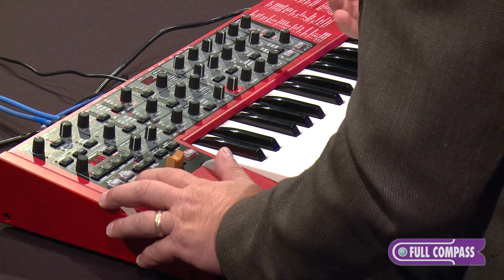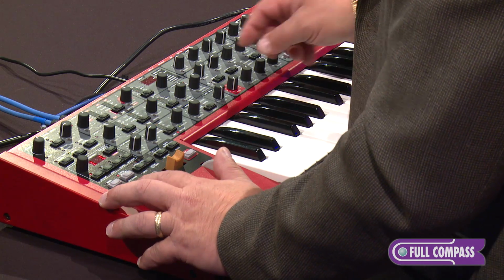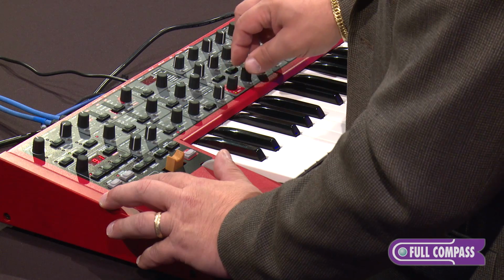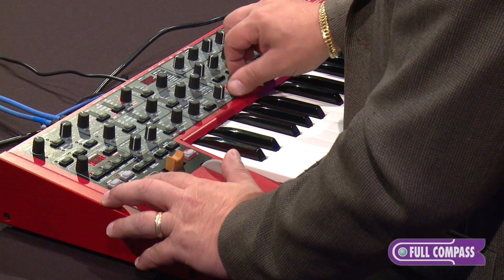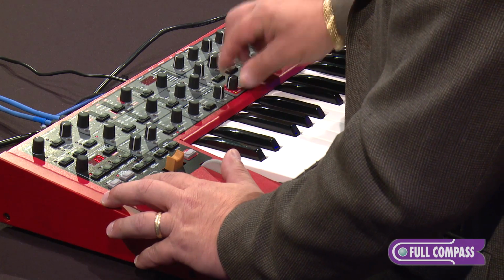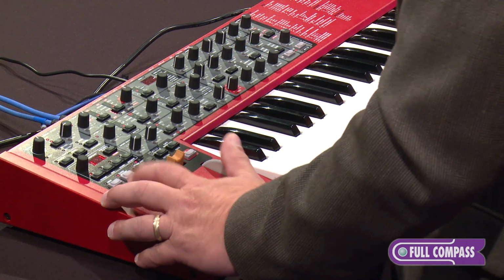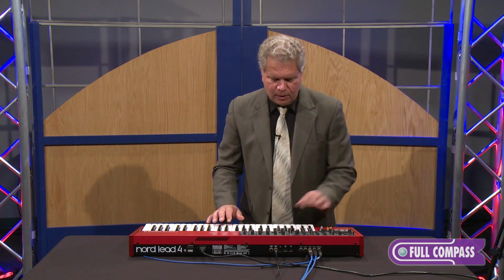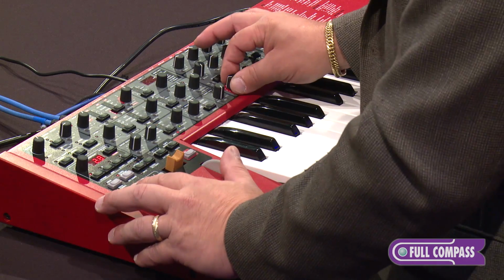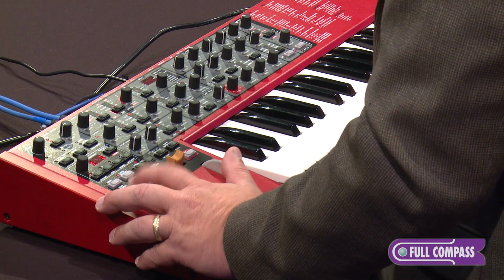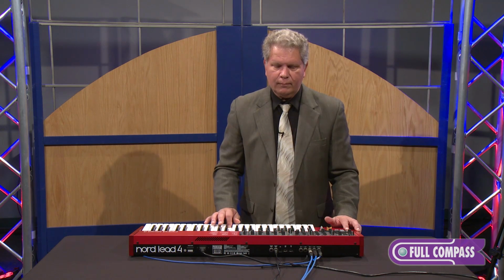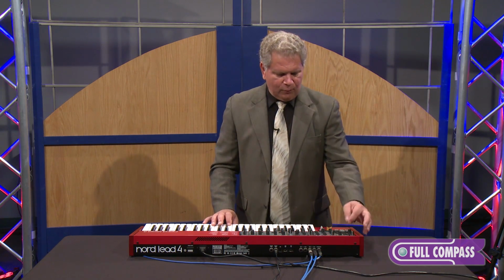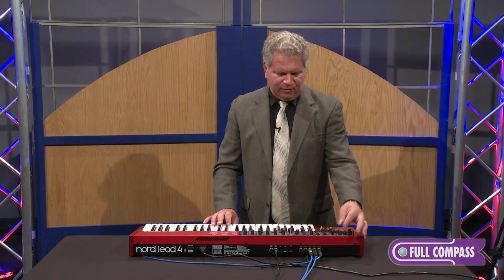And I'll just show you what you can do. You can assign anything you want. At this point, I might want to change the filter. So I'll have the filter open, and I might want to close it from this button and add a little more resonance. So I have a sound. I'll open the filter a little more when I use the button. I'm also morphing a little bit of the glide parameter.